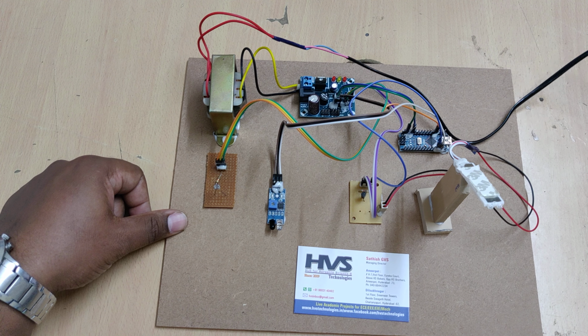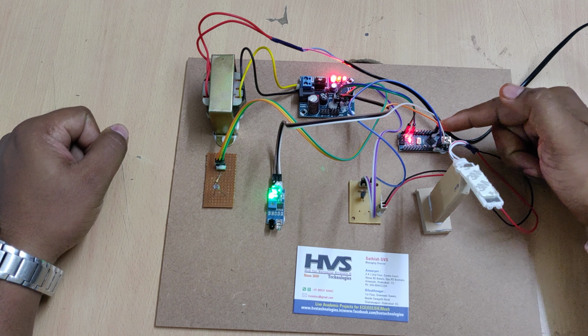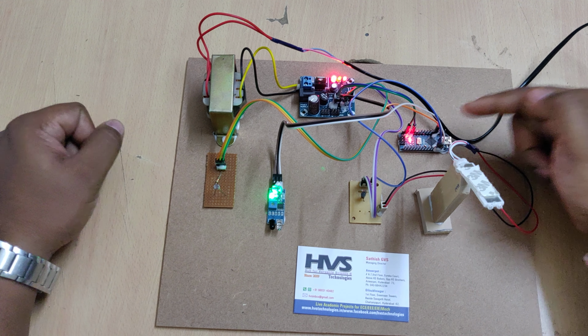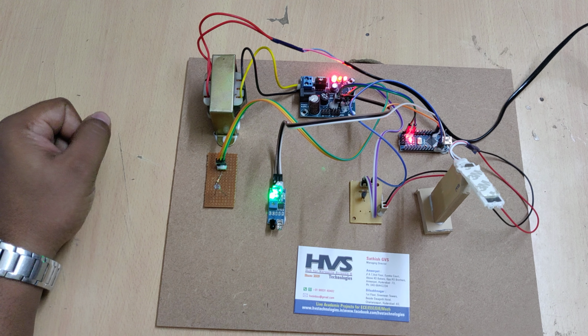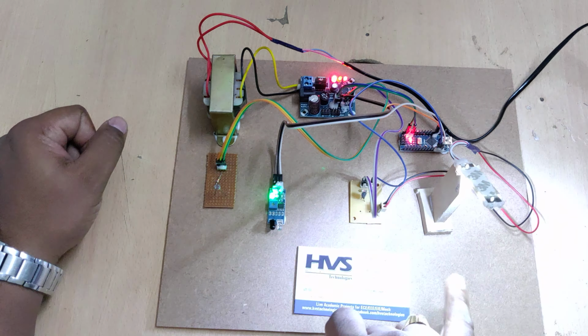So provide 230 volts input to this. After the Nano board turns the LED on and off 2 times, it will check the light intensity on this LDR. As of now, sufficient light is present. That's why the LED street light is in 0 state.